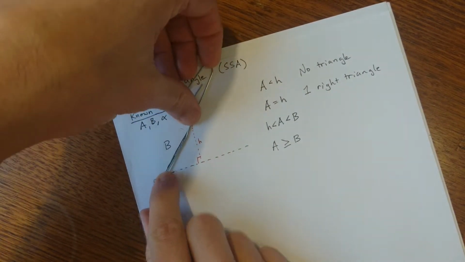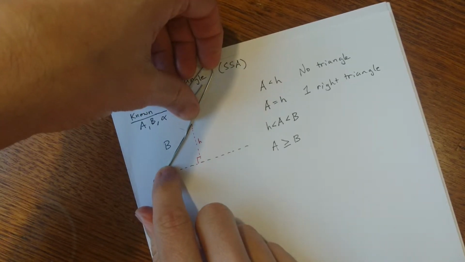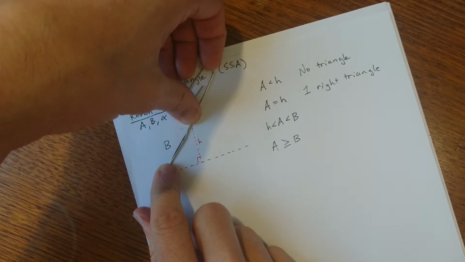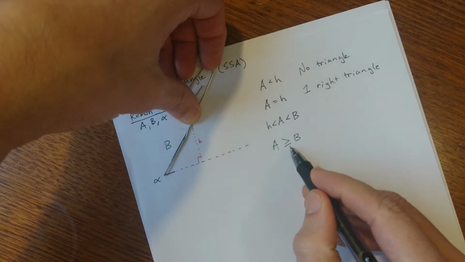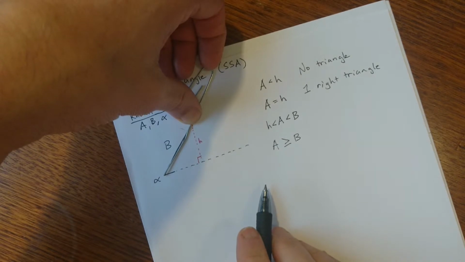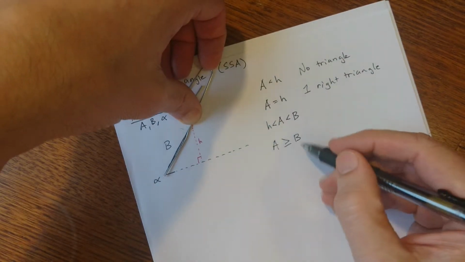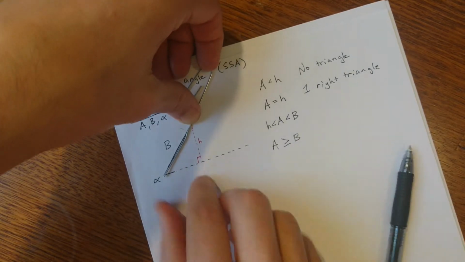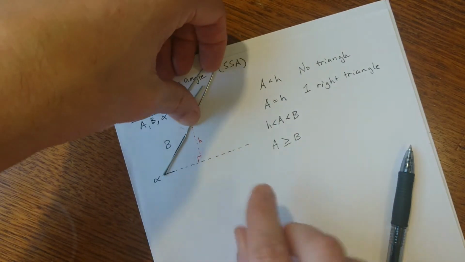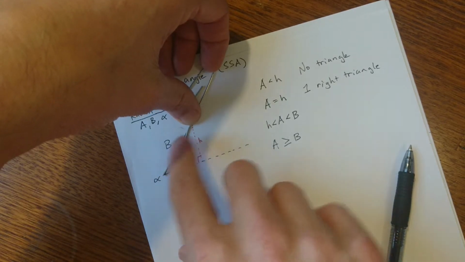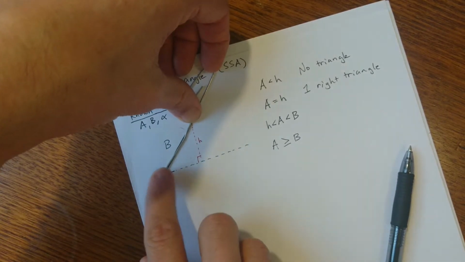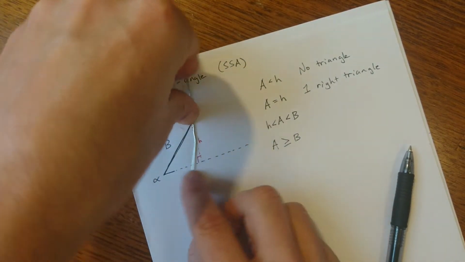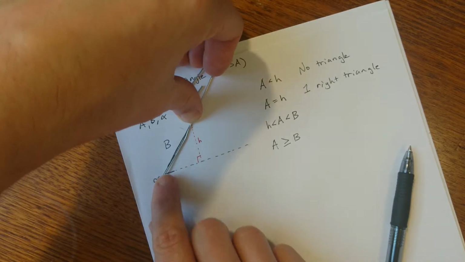Let's say A is equal to B. So I'm putting this side here. If we rotate this around, this will not be a triangle.